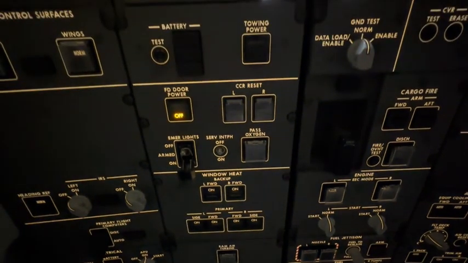From top to bottom, the battery test switch right there and the towing power. This is a very specific thing. You can tow that aircraft completely dead and only on battery power. Will energize only certain things such as your brakes. Because remember, the brakes are electric on the 787. If you press that test switch, it will give you an indication of high, medium, or low of the battery power.